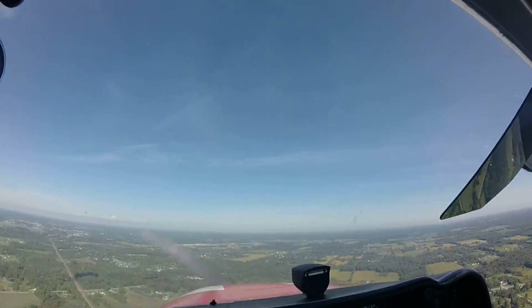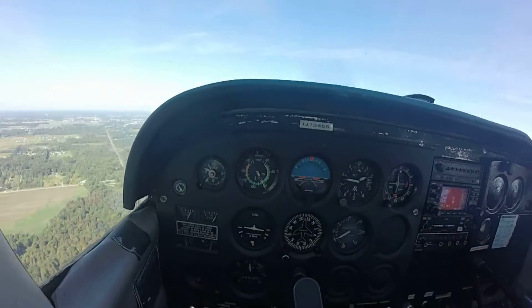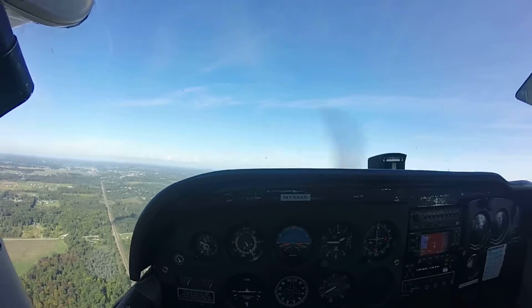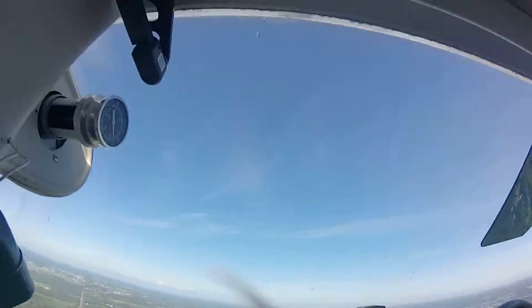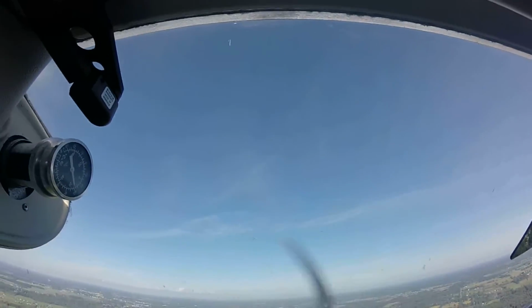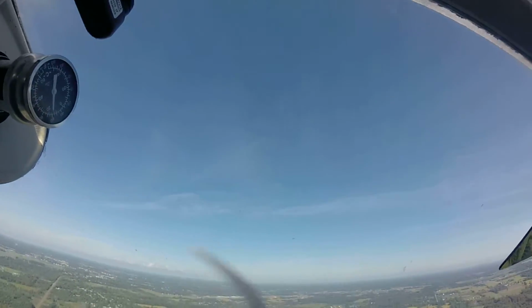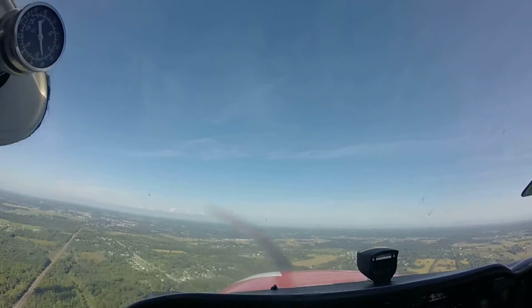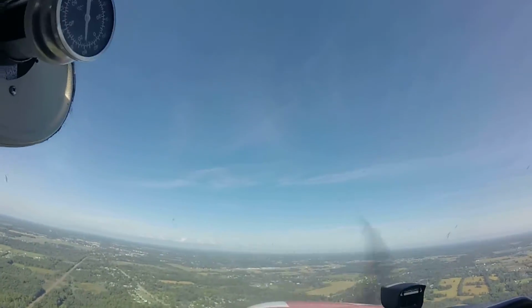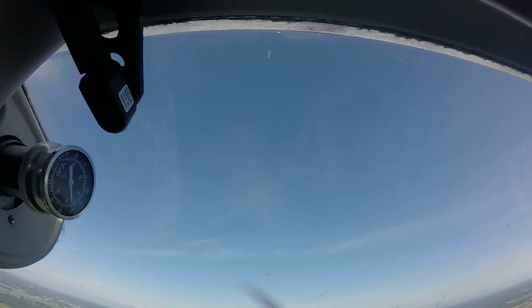Okay, go ahead and add some power to about 2100. So don't twist it, just apply it. You never want to twist the throttle because it's a cable. If you twist it too much, it'll break, and that's going to be a really bad day. So keep adding a little bit of power. There you go, right there. We want to be doing about 90 knots, which we are.